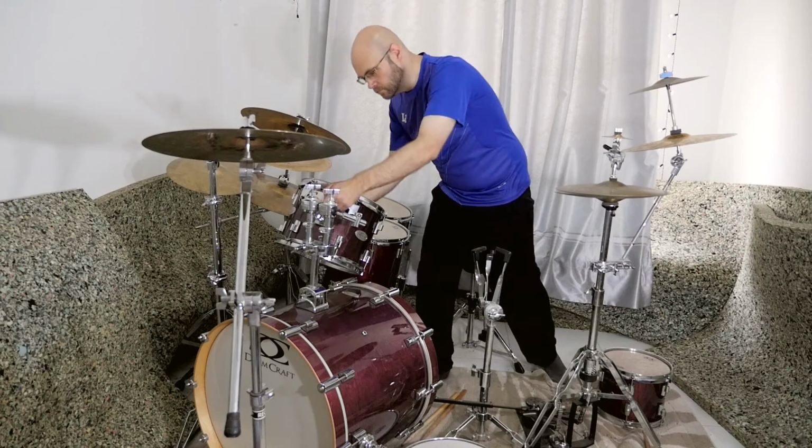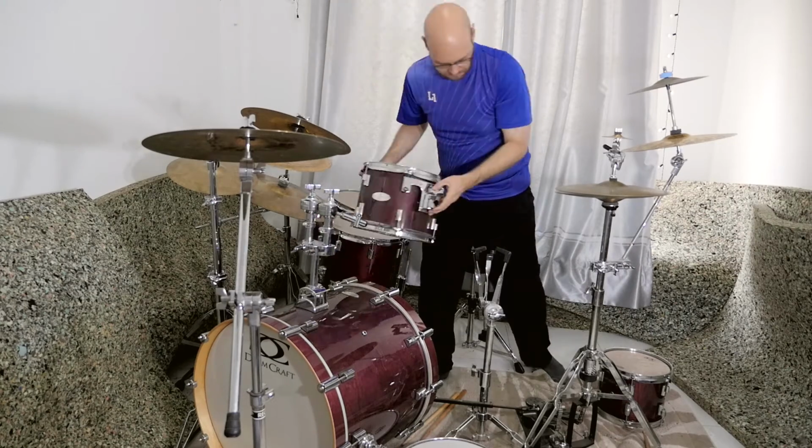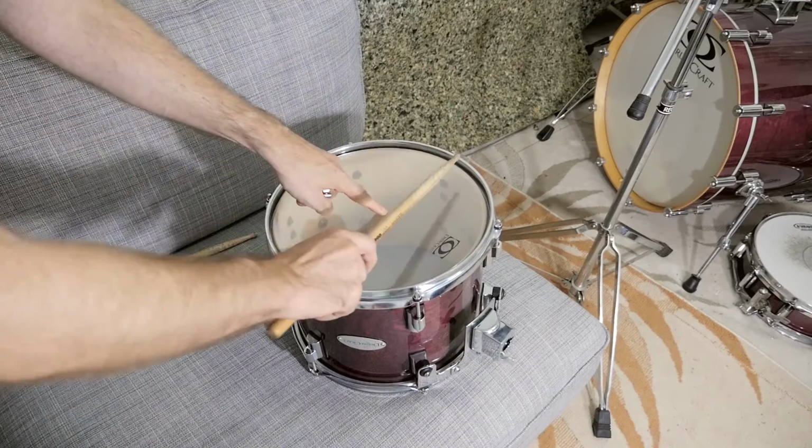The next thing I do is head into the drum room and start taking the set apart so that I can make sure all of the drums are tuned and ready to go.